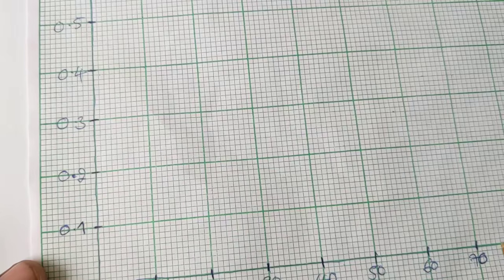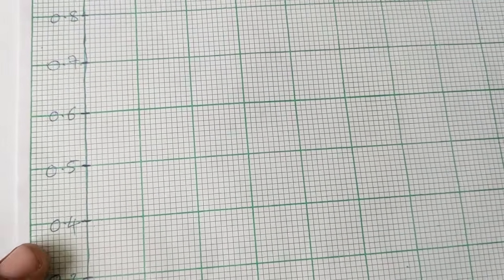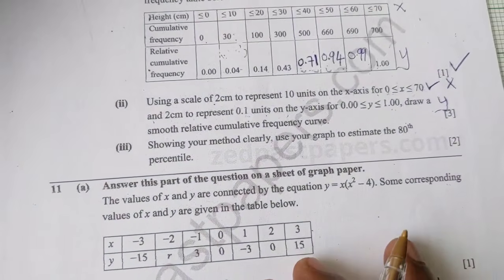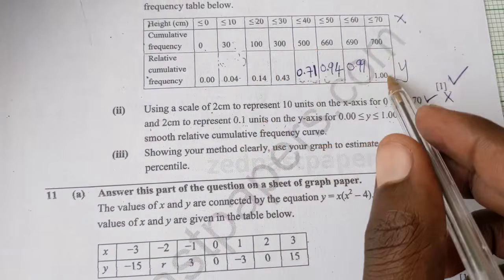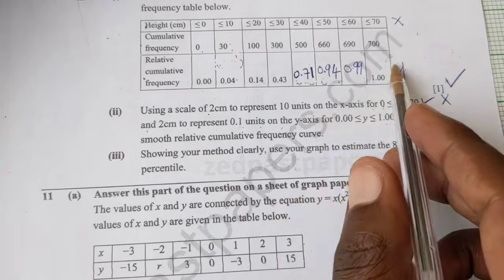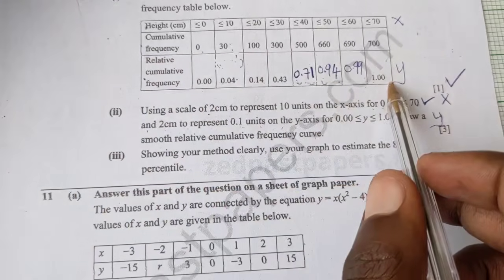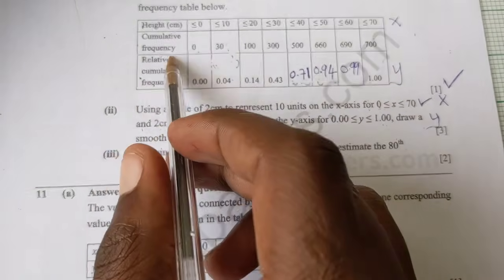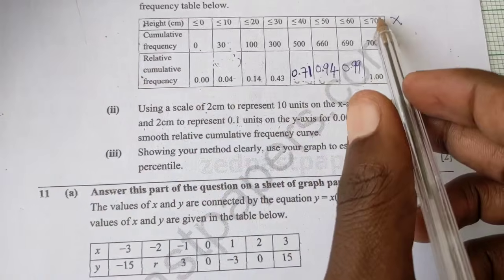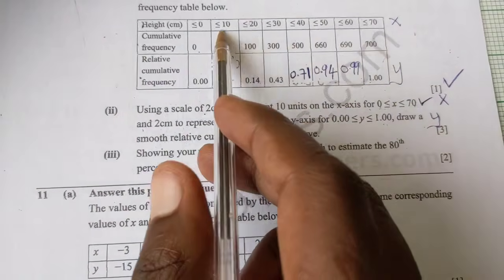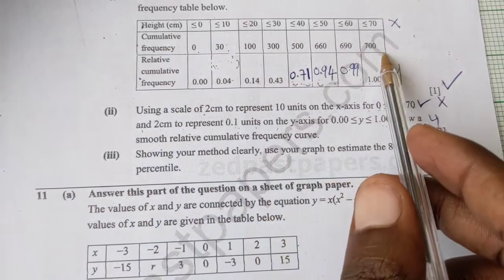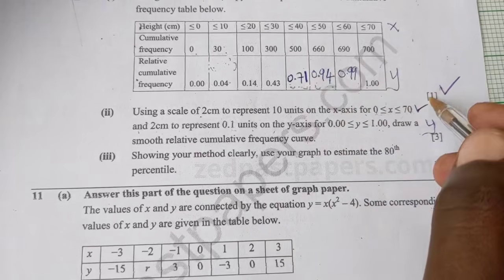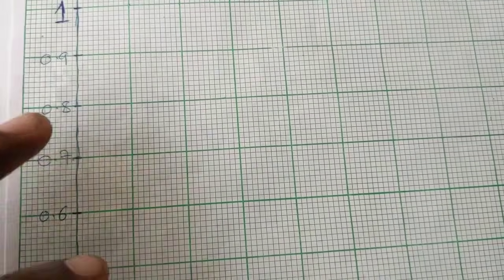But you need to use a ruler. Okay, so here, if you remember very well, we are taught to complete this. You need to write just this part on the graph, only this part. Don't write the whole table, you waste your time. Just write only this part to show that you filled this, because this is your 1 mark. So this is the first thing that you're supposed to do.